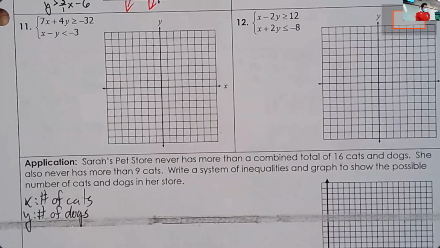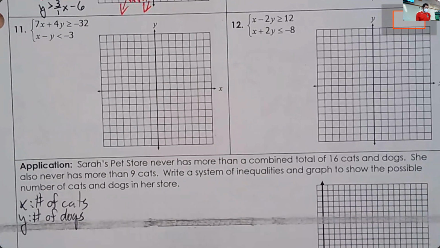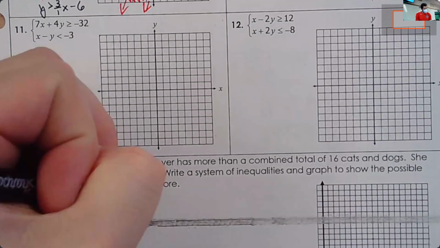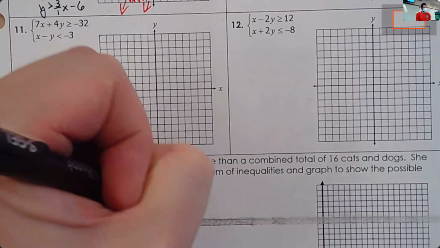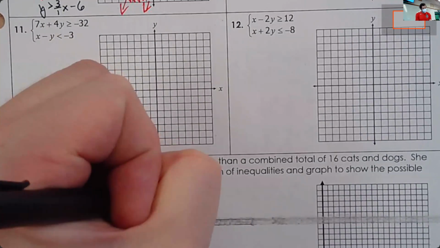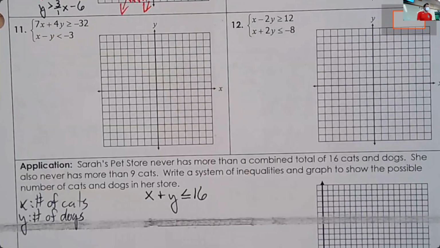All right. And it says that she never has more than a combined total of 16 animals, which means she could have 16, right? But she could not have 17. She might have 15 or 12 or 3, up to 16, but no more than. So the total amount of cats, X, plus the total amount of dogs, Y, has to be less than or equal to 16, no more than. Up to 16, could be less than, could be 16, but can't be more than 16. That's our first inequality.